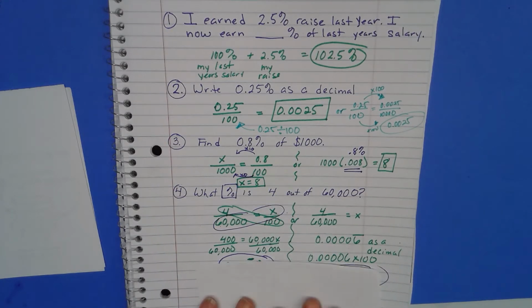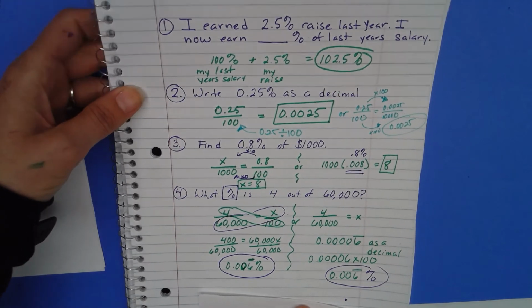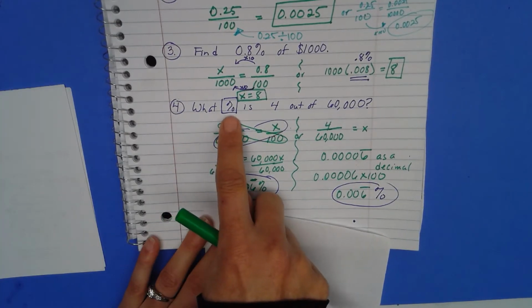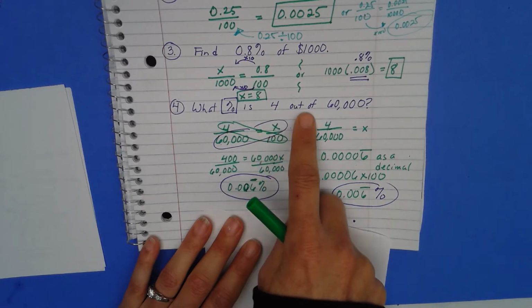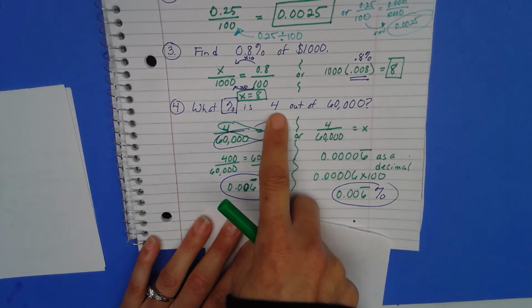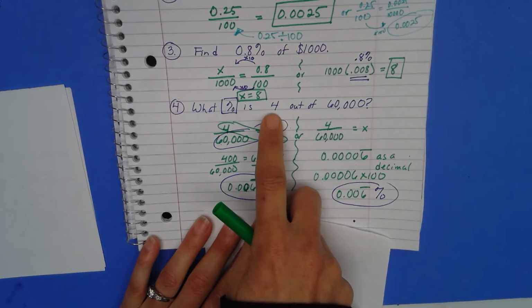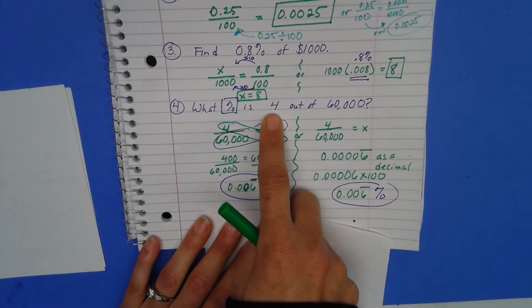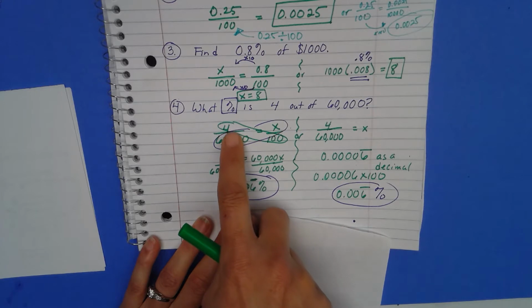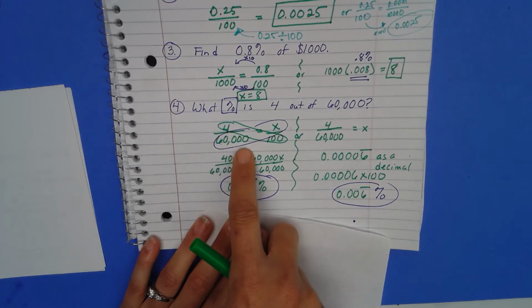Okay, this is very similar. This is our last example. So I'm looking for what percent is 4 out of 60,000. 4 out of 60,000 is not a whole lot of people. If I think of 4 people in Brentwood won $1,000 or more in the lotto last year, that's not a whole lot. Percents are out of 100, where this is only 4 people out of 60,000. So it's going to be a small number.